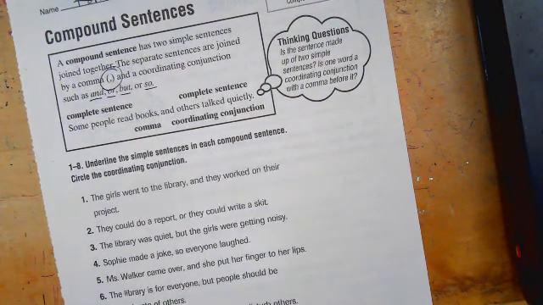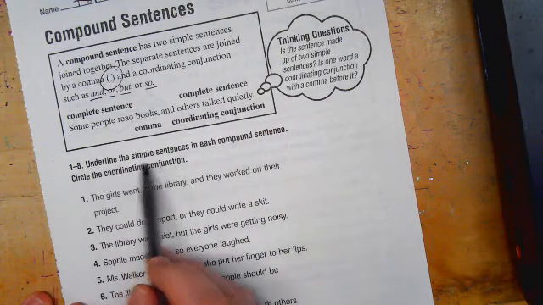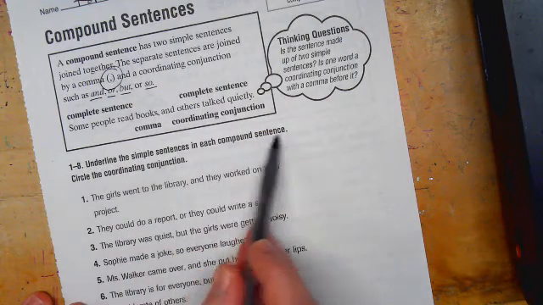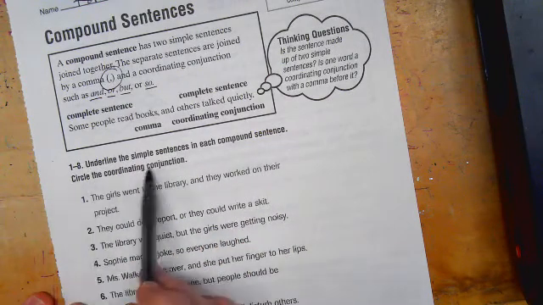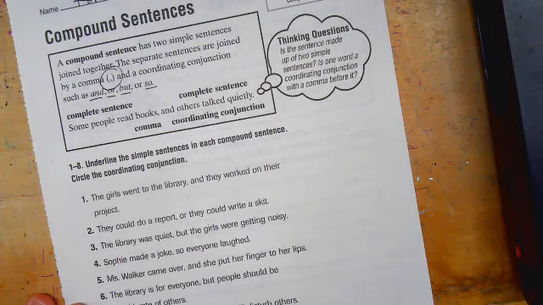And make it into a more complex, more fourth grade type of sentence, or fifth grade or sixth grade type of sentence. So we're going to underline the simple sentences in each compound sentence, and we're going to circle the coordinating conjunction. Okay? Remember, we're looking for and, or, but, or so.